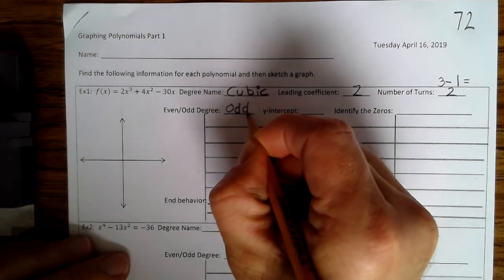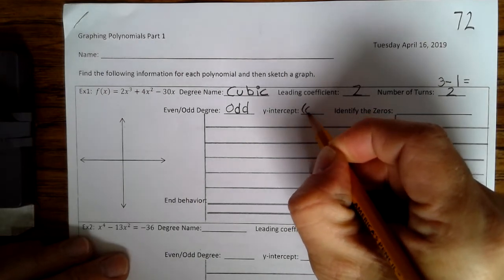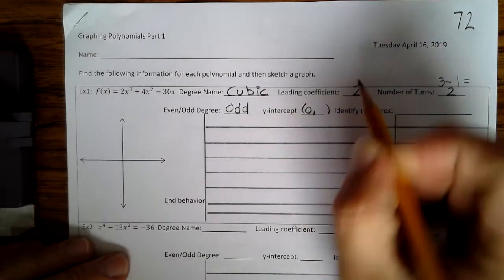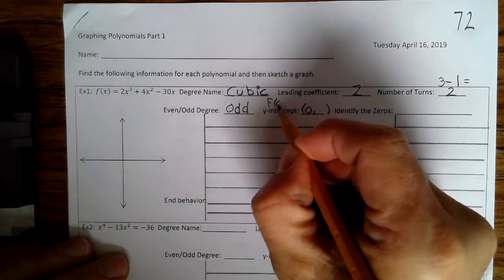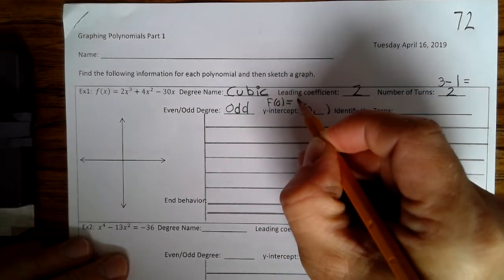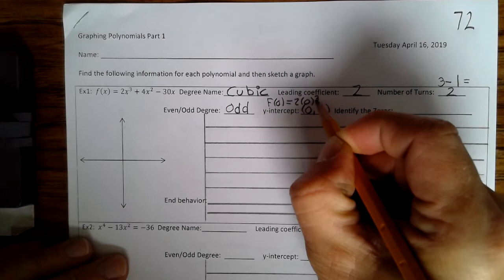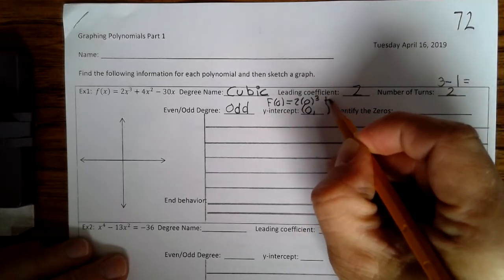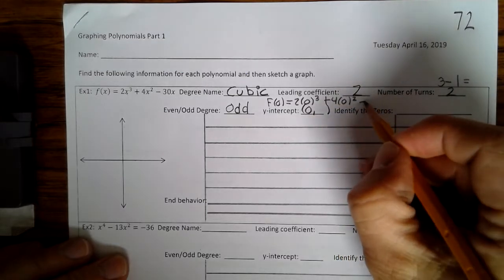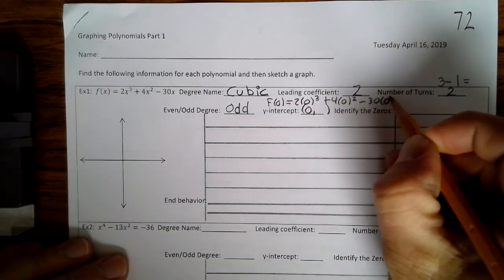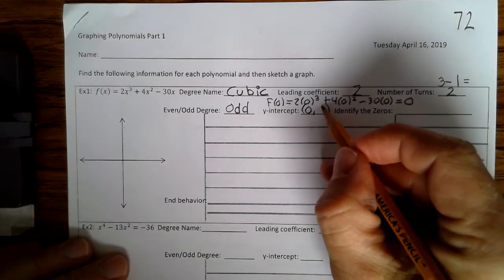The y-intercept, now the y-intercept is when x is 0. So you're going to substitute 0 into the function. So f of 0 equals 2 times 0 to the third power plus 4 times 0 squared minus 30 times 0, which equals 0. So your y-intercept is 0, 0, which we're going to put there.